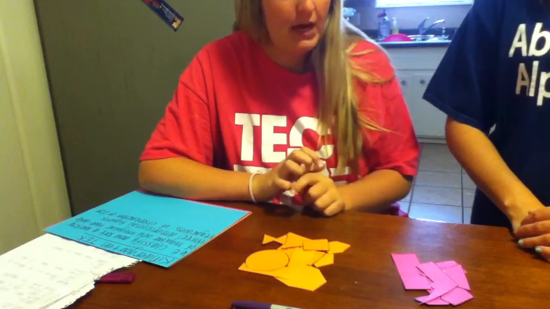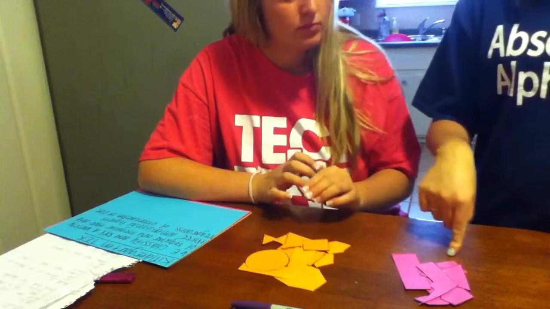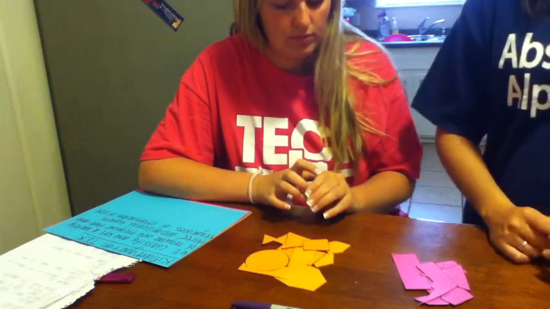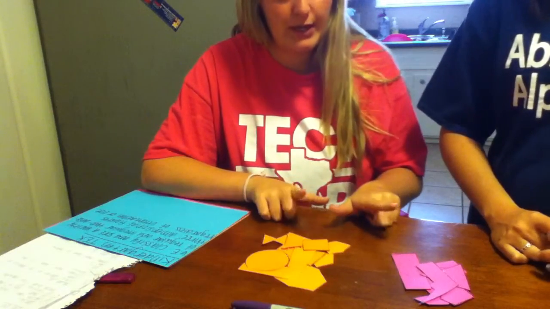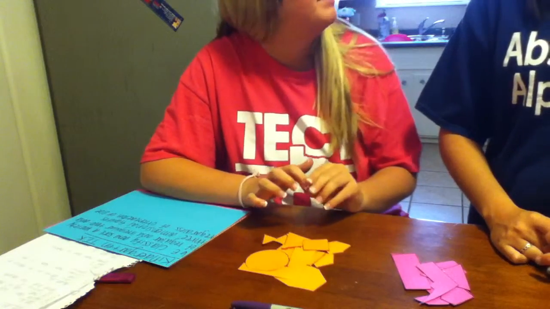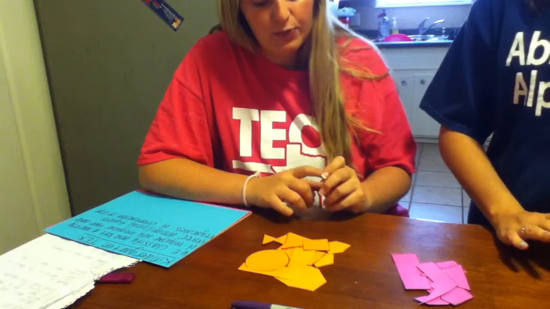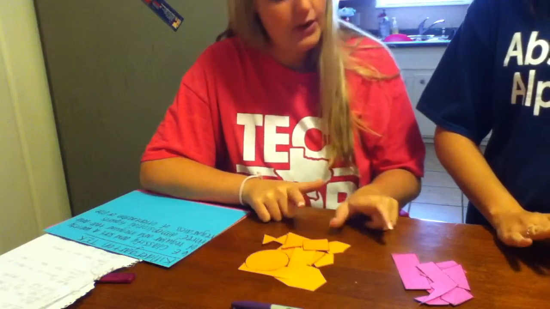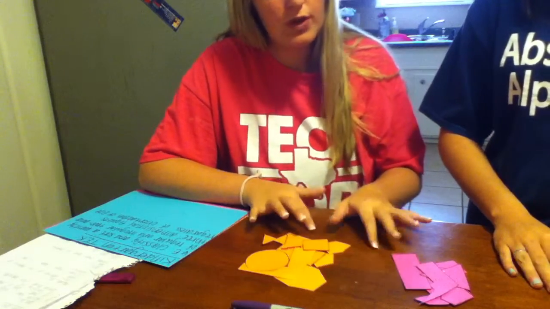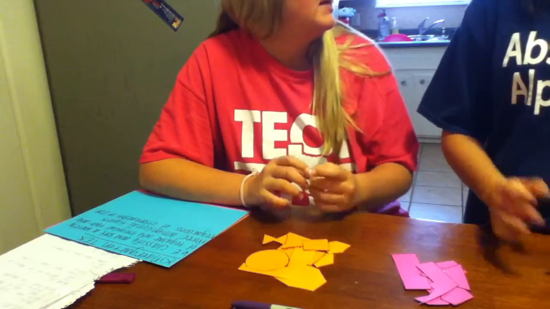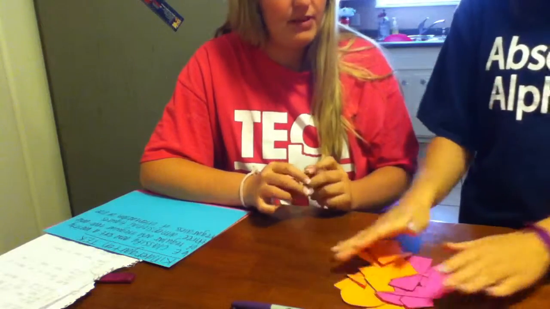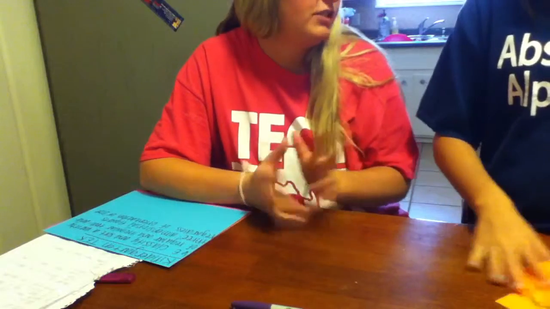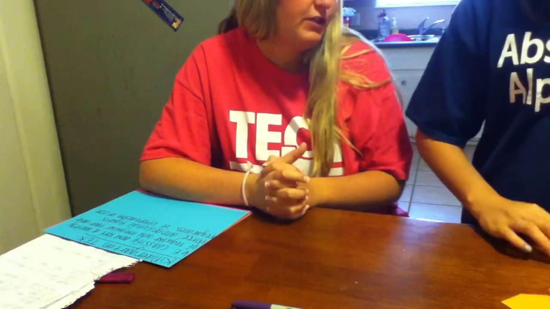Okay, so can you tell me how you sorted these shapes? One pile's pink and one pile's orange. Okay, so you sorted your shapes by color. Yes. Okay, well, since we're working on shapes right now, can you maybe sort these in a different way? Maybe by the way that they look? And you don't have to use all the shapes. You can only use a few if you want.